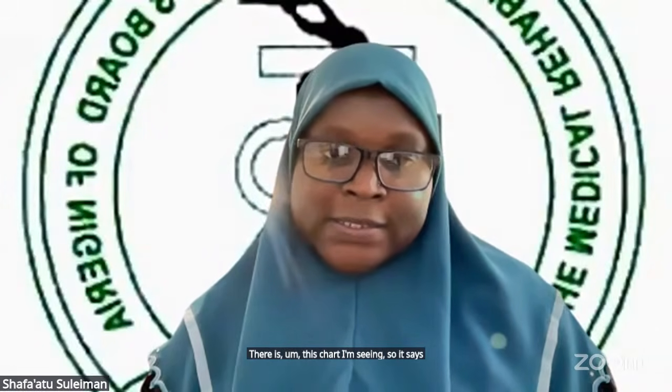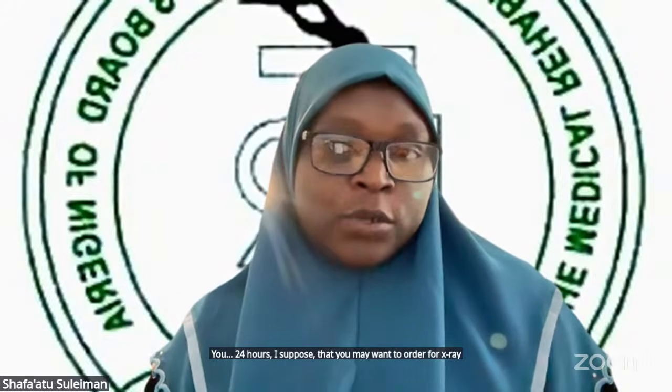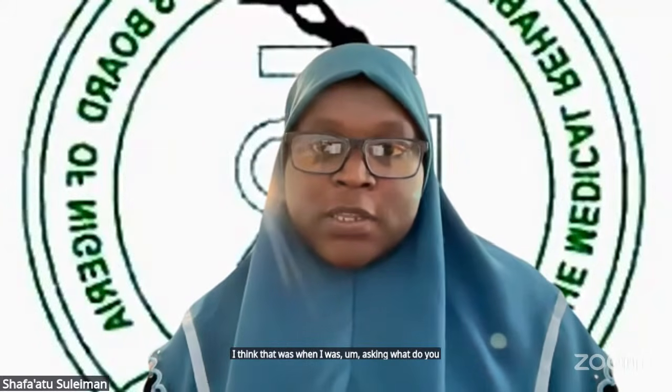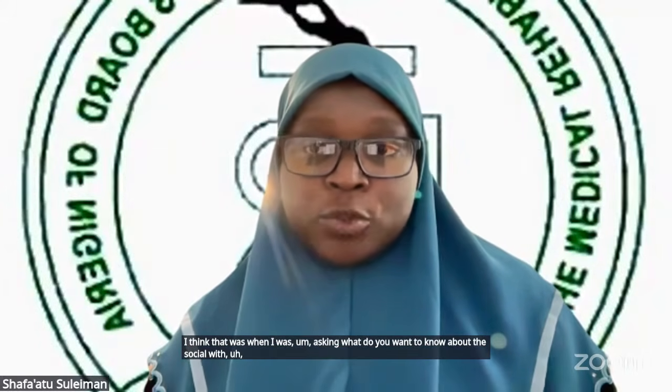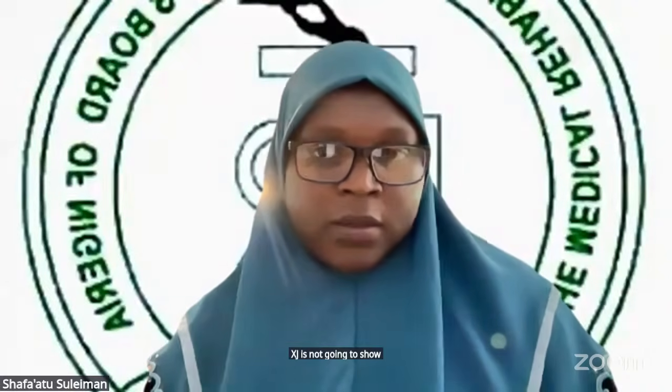There is this chart I'm seeing. It says that since it was under 24 hours, you may want to order an X-ray for minor tears. I think that was when I was asking what do you want to know about the soldier with bilateral shoulder pain. So you may want to order X-ray for minor tears. If you're talking about tears, obviously that's soft tissue. X-ray is not going to show any tear. Can't see any tear on X-rays.